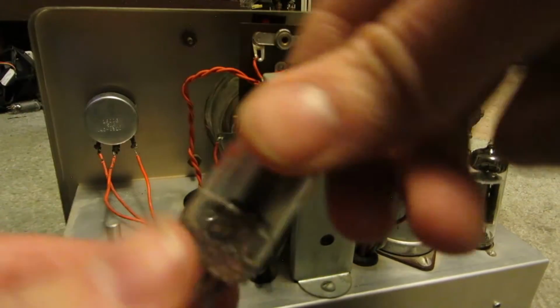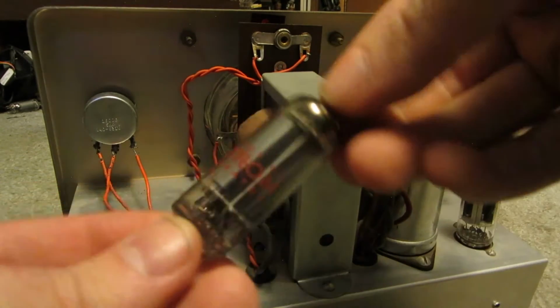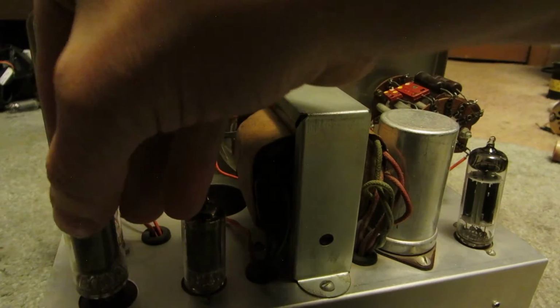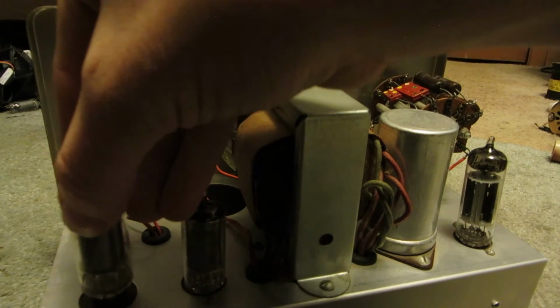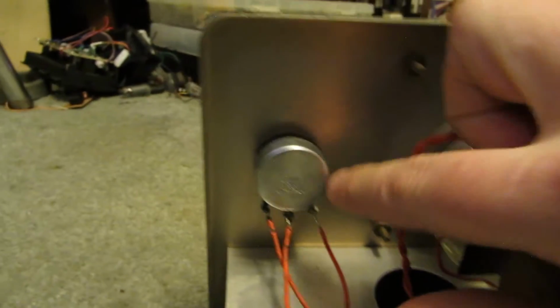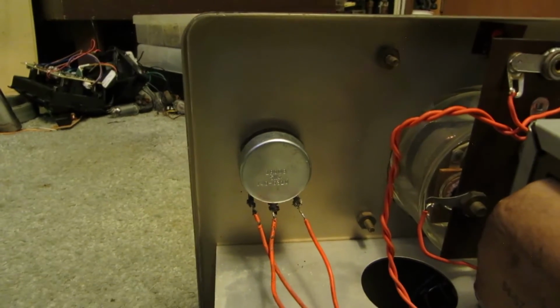And here we've got a 6CL6. Now these have all been tested and they are good. I did have to replace this when cleaning all the switches on this.